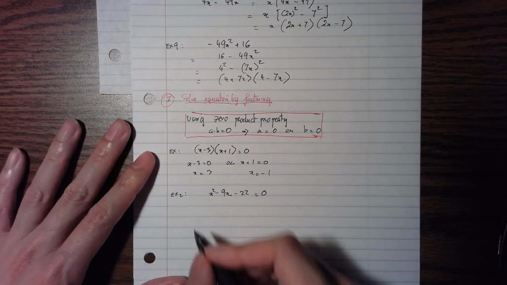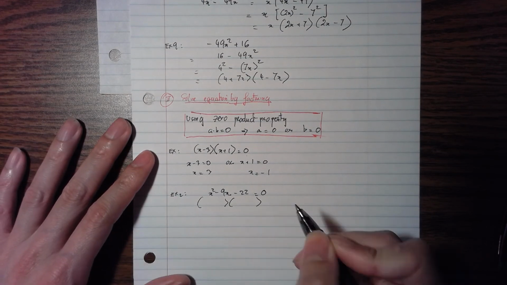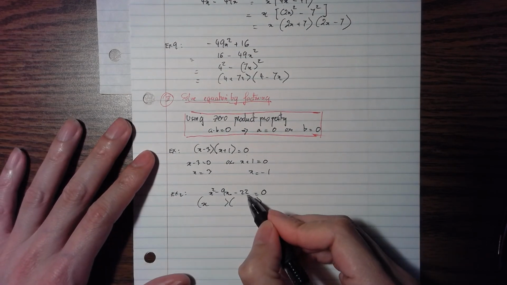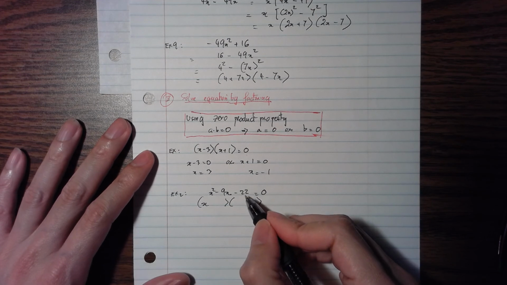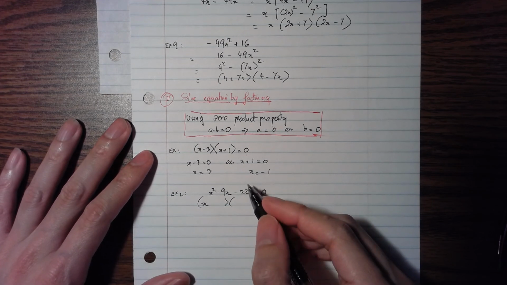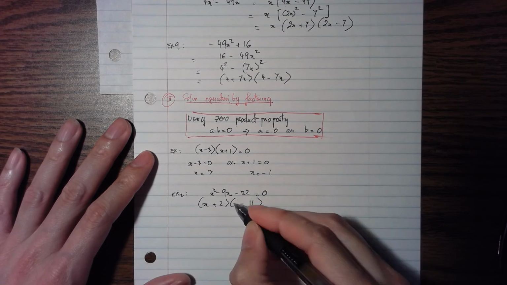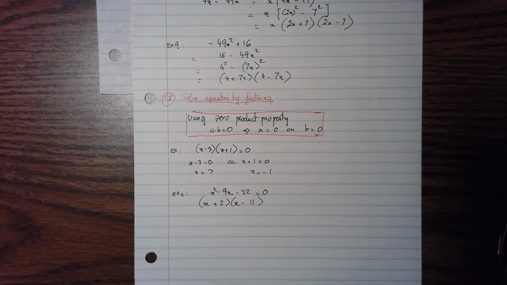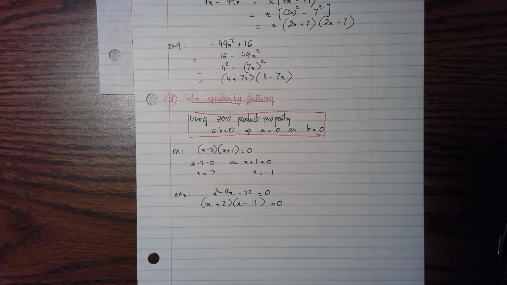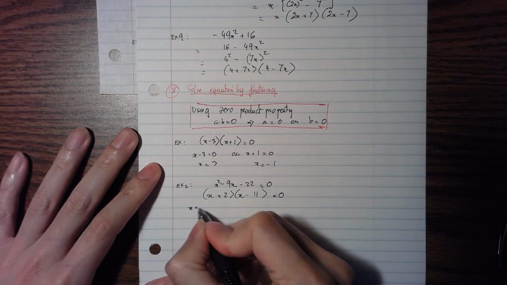So we're going to use my smiley method, which we already learned last class. The factors of 22 are 11 and 2, so you can have (x - 11)(x + 2) equal to 0. Now it's in factor form, so I can use the product property to split them up.